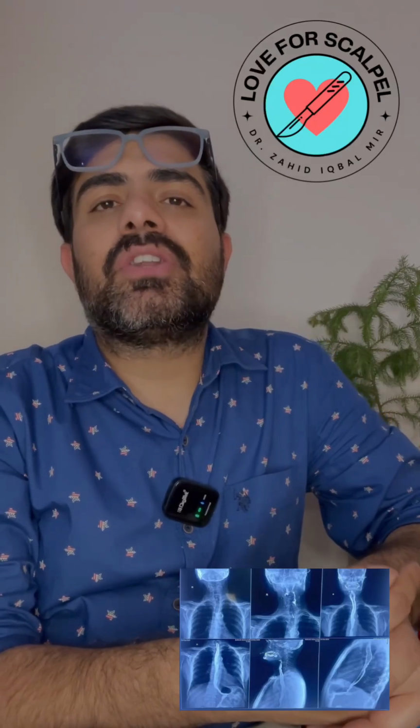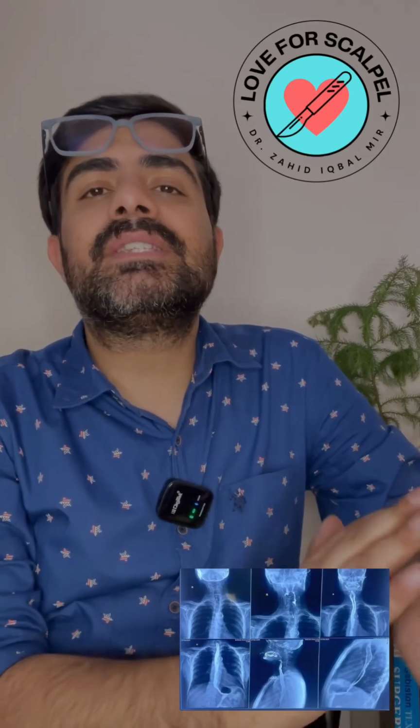Now what further investigation would you recommend for this patient? First we will go for upper GI endoscopy, that is esophagogastroduodenoscopy with biopsy for histopathological confirmation. Second, we can go for contrast CT of thorax and abdomen for staging and evaluation of local spread and distant metastasis. We can also go for endoscopic ultrasound for assessment of depth of invasion and regional lymph nodes. This is optional if it is early disease.